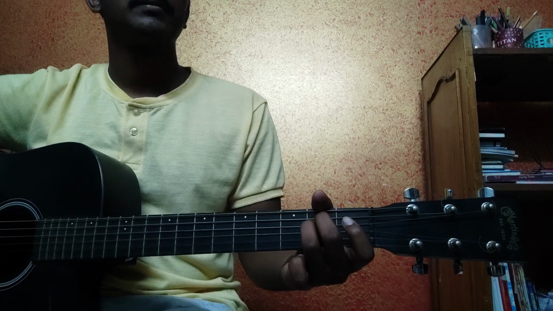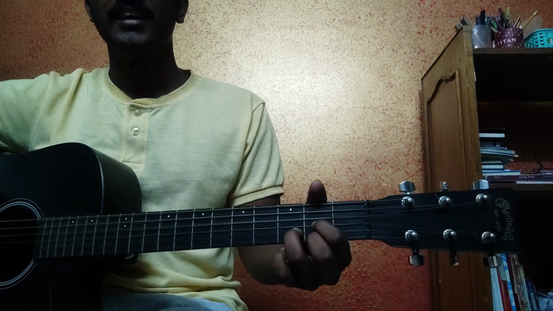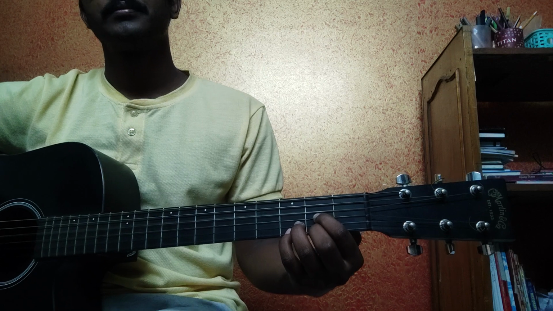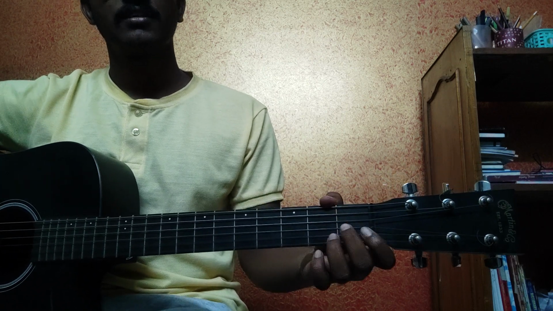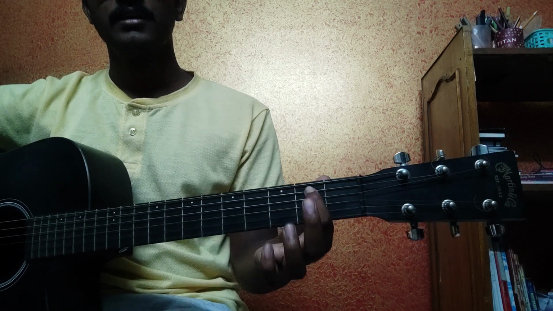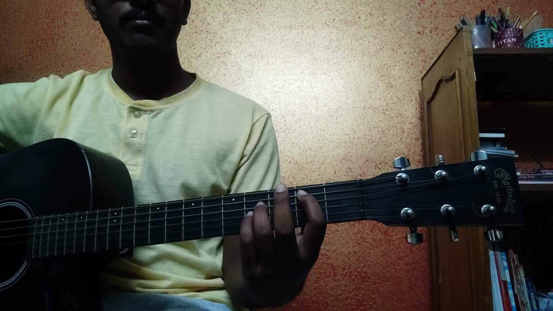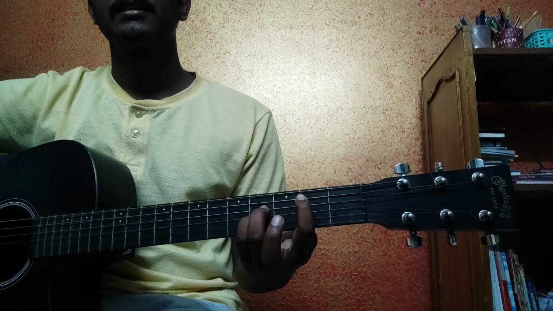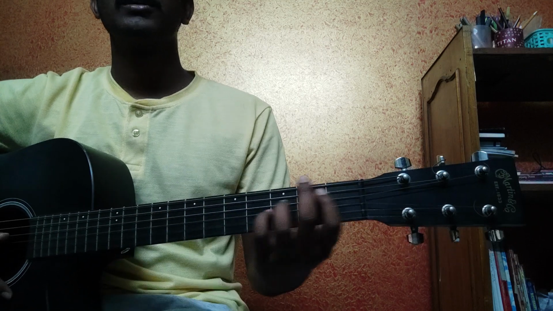So simple chords: E minor, C, D. Just put your pinky and it's called D4. E minor. That's it. In between you can play A minor and B. If you don't know B, it's simple. Just put the root note on the 5th string 2nd fret, and the other two on the 4th fret, 4th and 3rd strings. That's it. This is called B. Okay, can you do this for me?